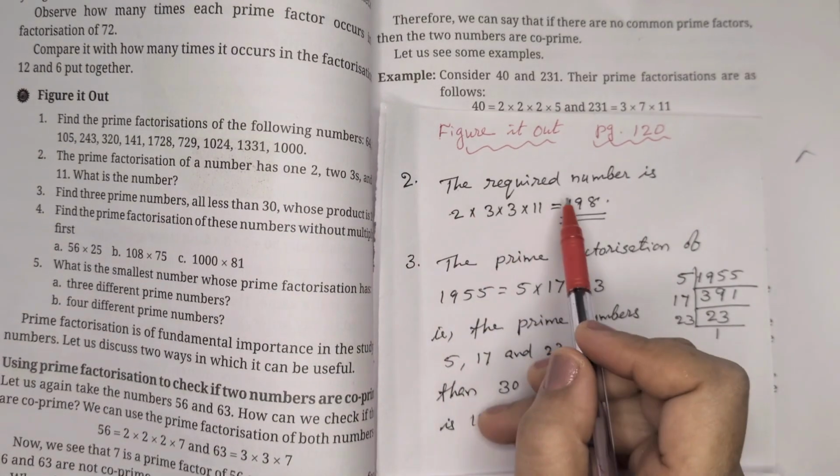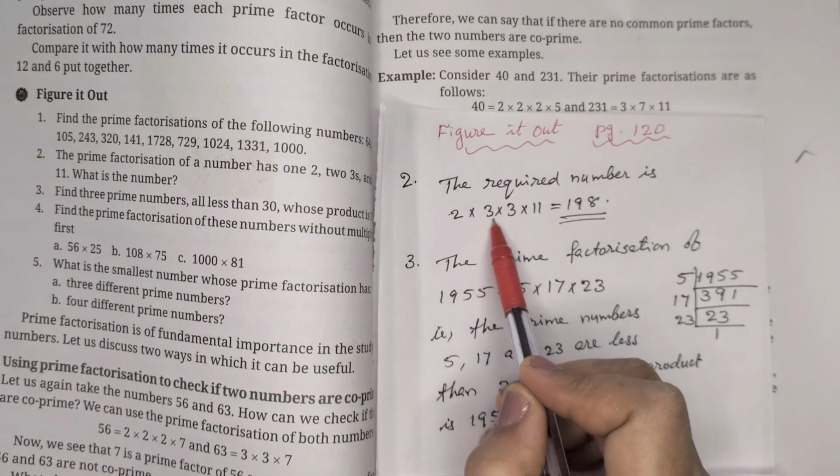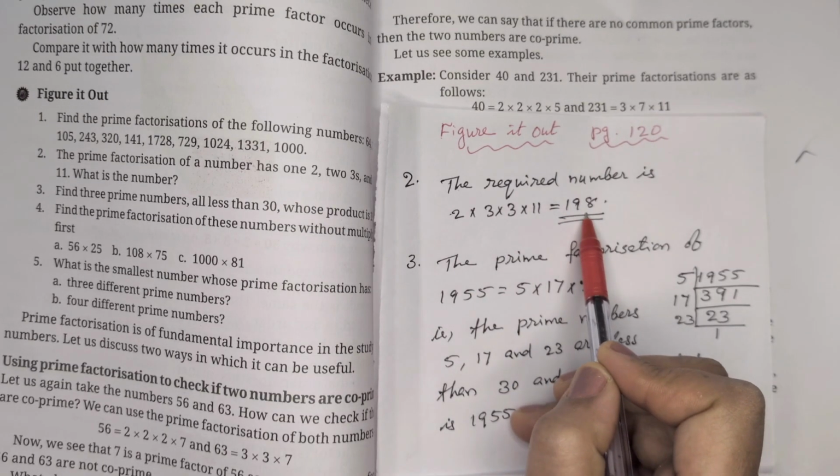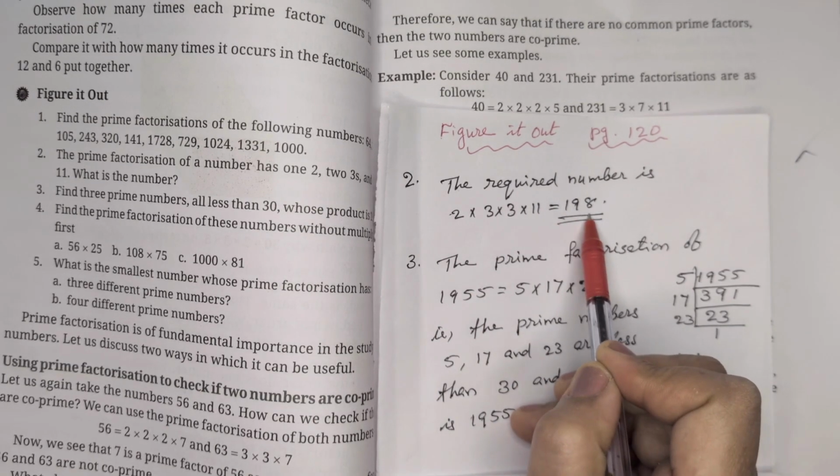So we can write the required number as 2 times 3 times 3 times 11. When we multiply this, we will get 198. So 198 is the number.